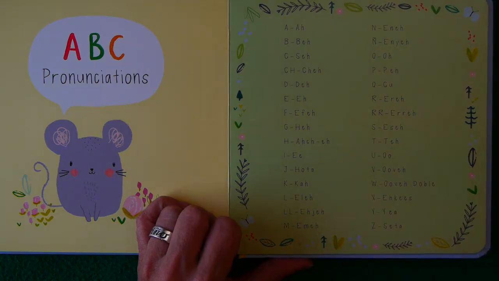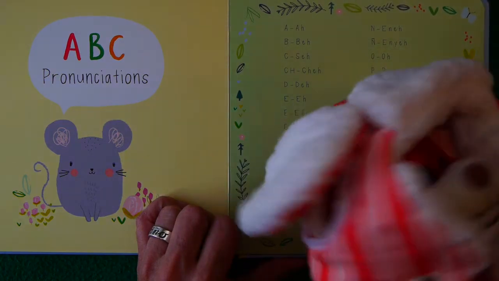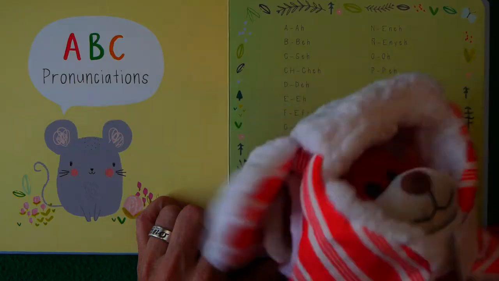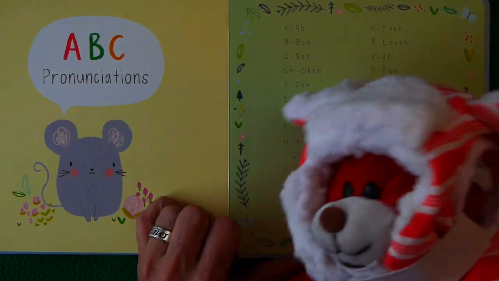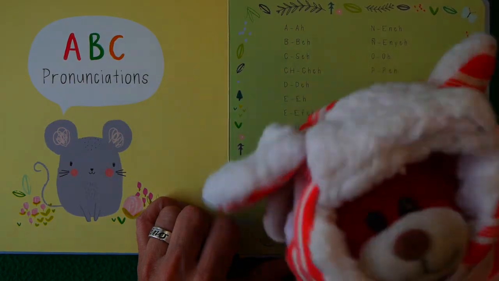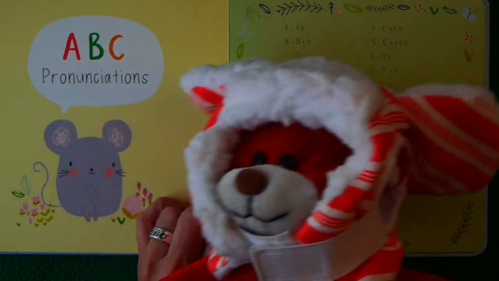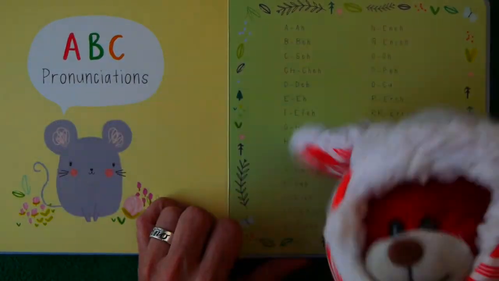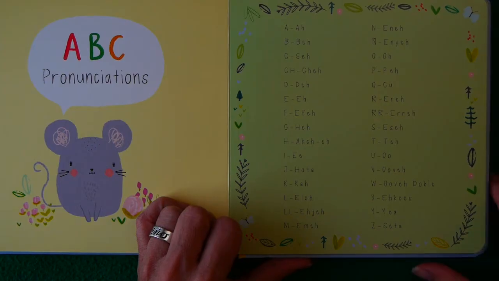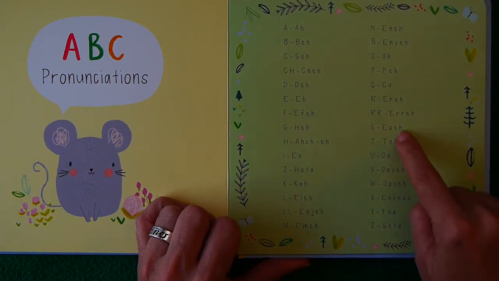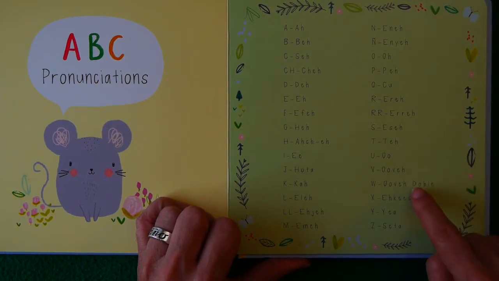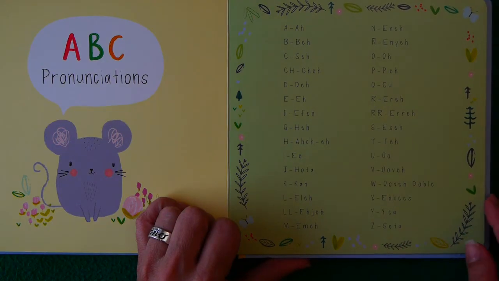Or should I say, Oso Rojo? I like it when you call me by my Spanish name. Ere is for one R, and then if you have two R's, you get to really go crazy. Wow. It's like somebody wound you up like a toy. S, T, U, V, W, X, Y, Z.